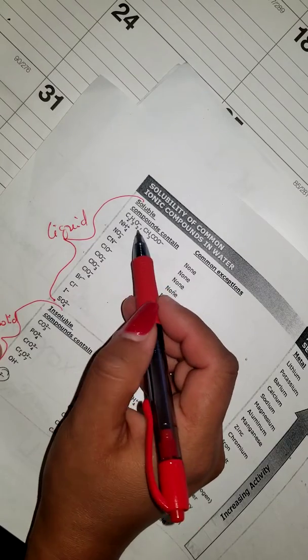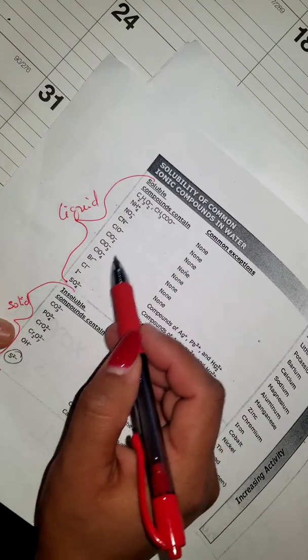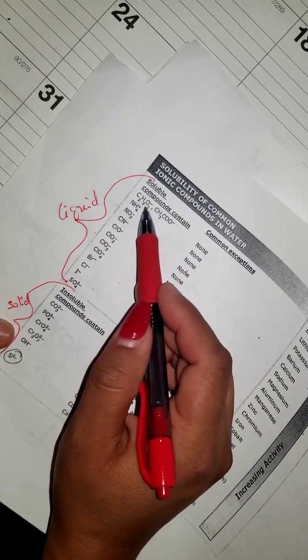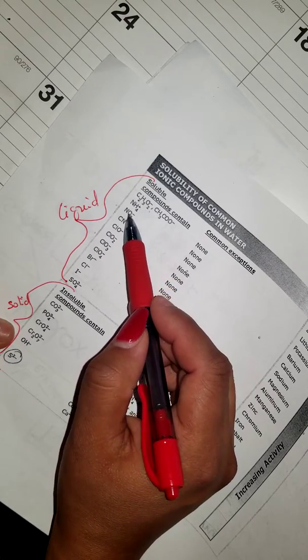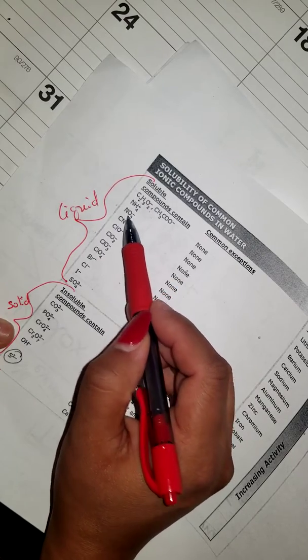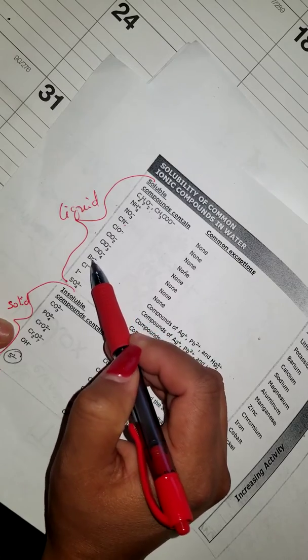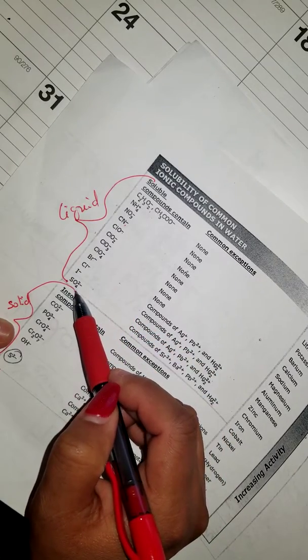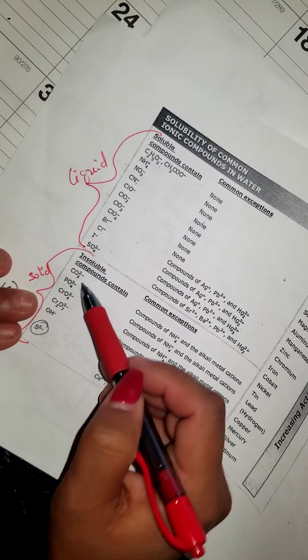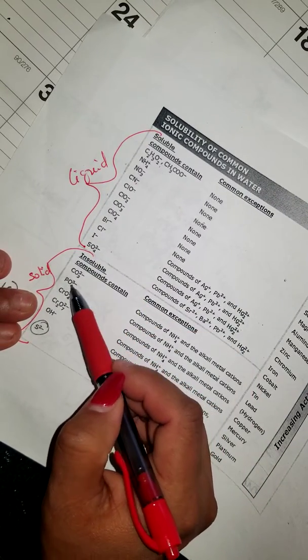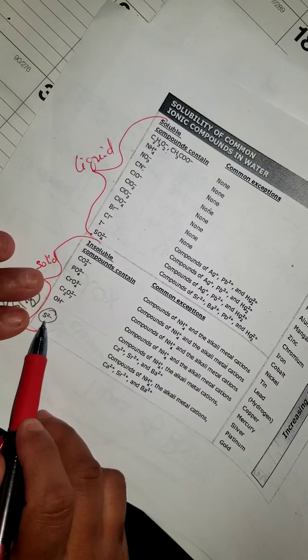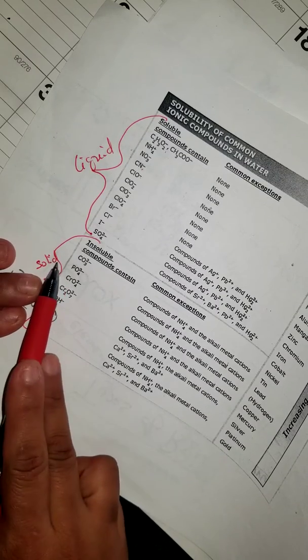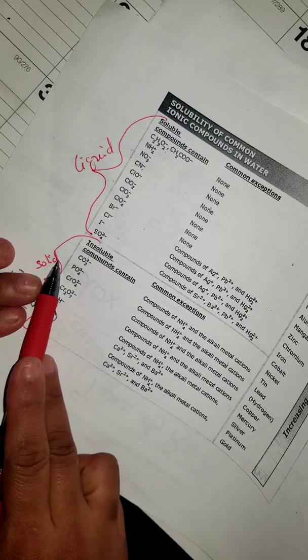Let's look. Liquid. I'm going to look at the first one. CdS: Cd or S? Nope, that's an SO4. That's not S. It's not just an S. Let's look over here. Cd or an S. Look, there's an S here. That means that it's going to be a solid.